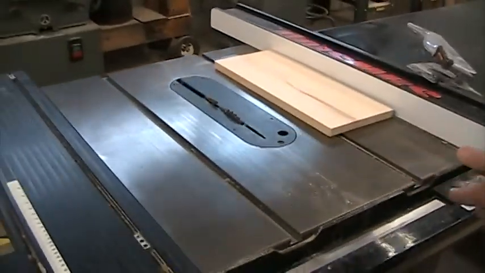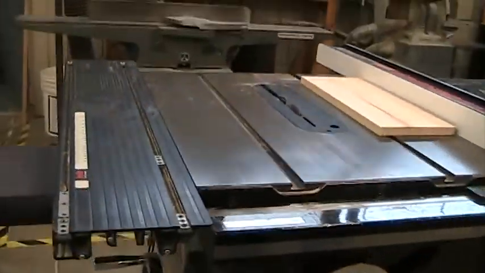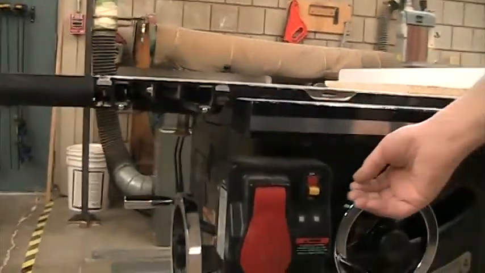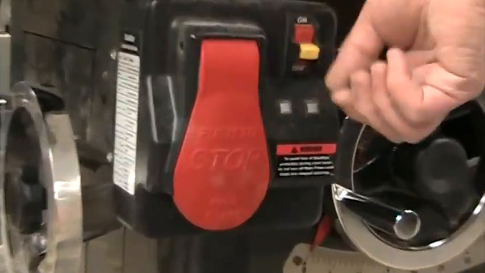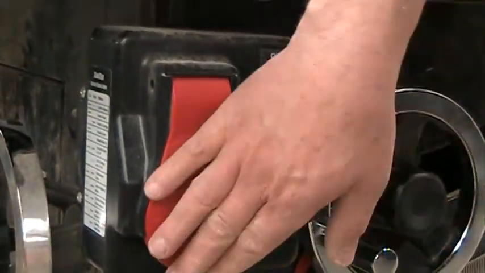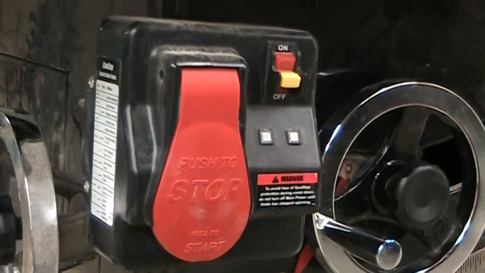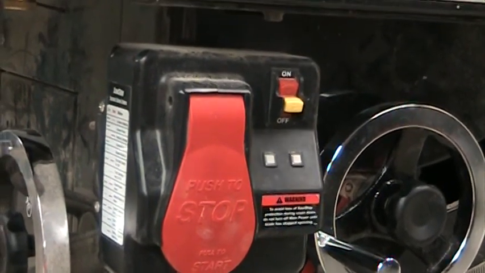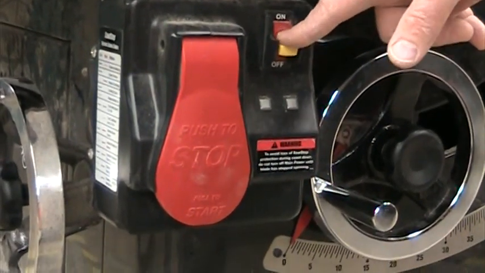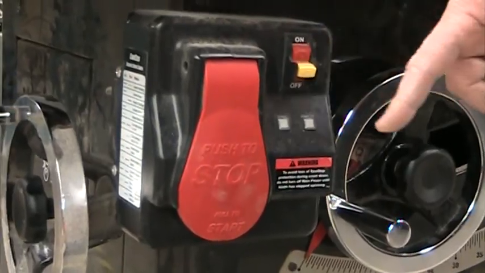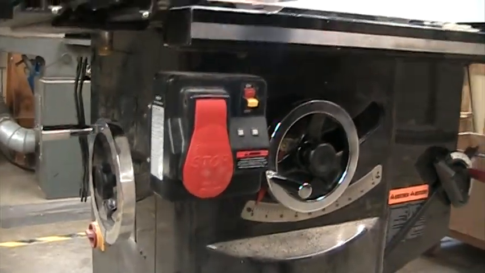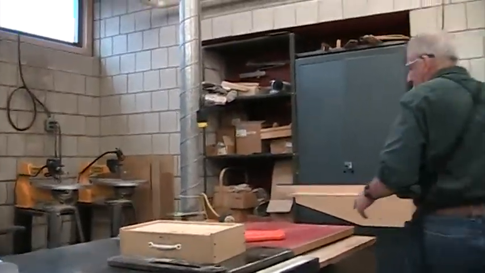And again, on this particular saw, it's a little different than a regular saw. On a regular saw, if I had it plugged in, I just have an on-off switch. Okay? Sometimes they have a paddle. But because this machine has a computer in it, it's got a switch that turns power onto the computer, and then a second switch to turn the blade on. So let me plug it back in, and I'll show you how that works.